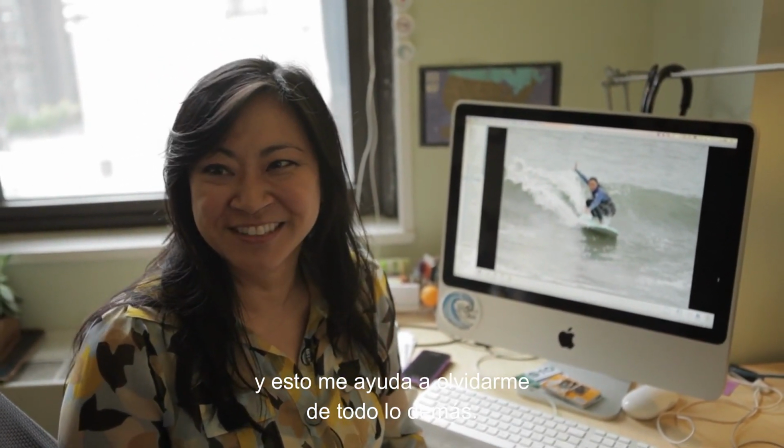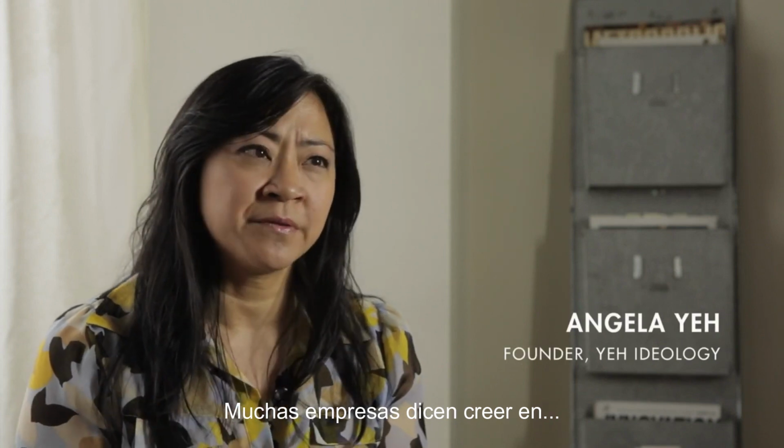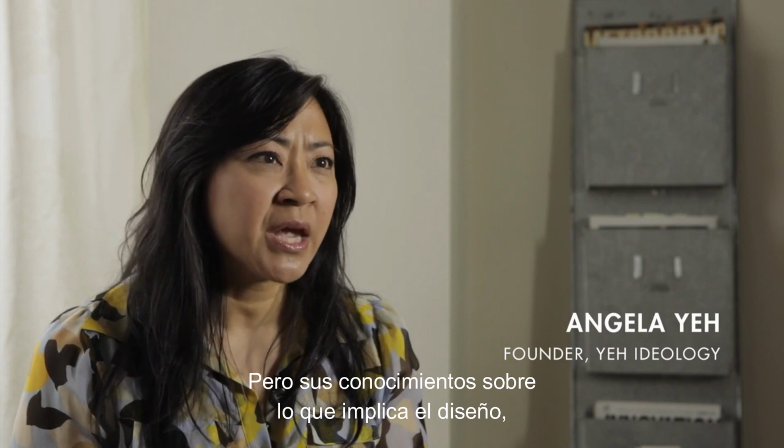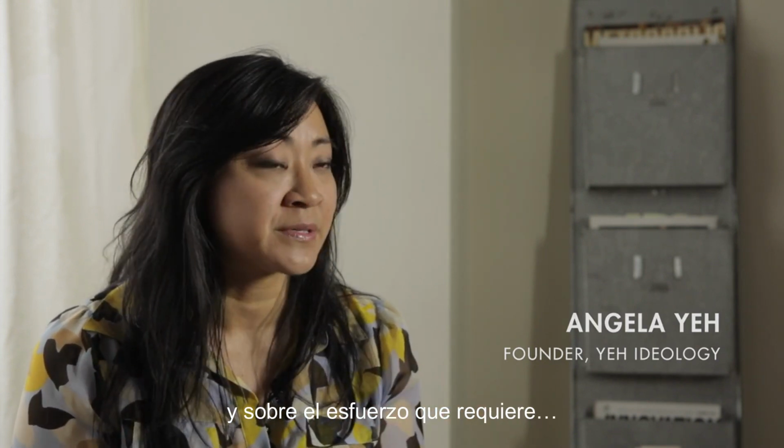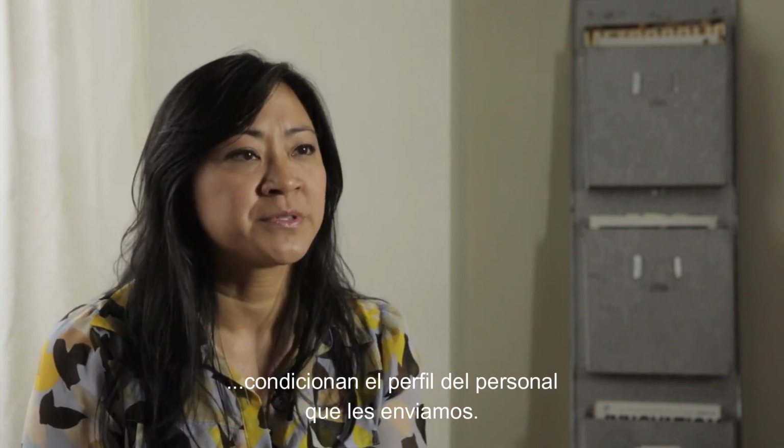Different companies say they believe and they respect design and they understand design, but their level of education in understanding how much you have to invest in design affects the type of person we bring to them.